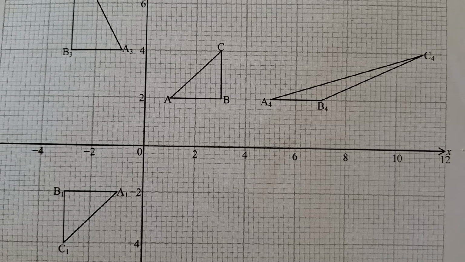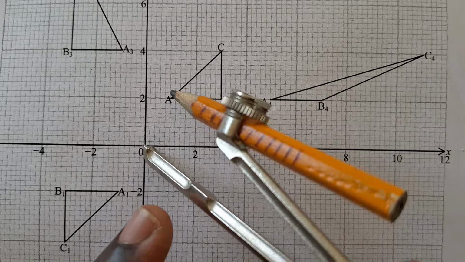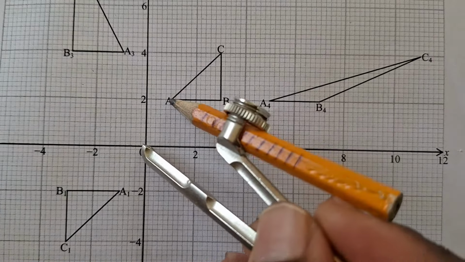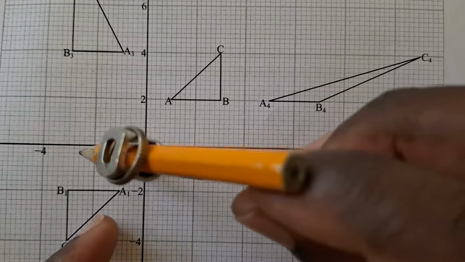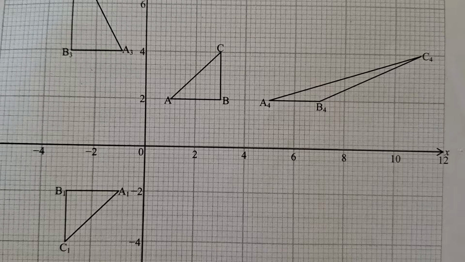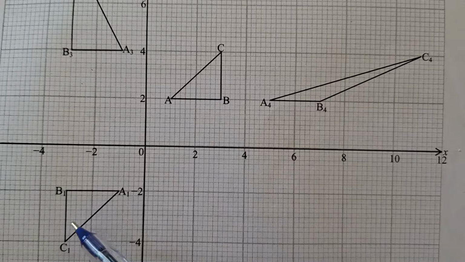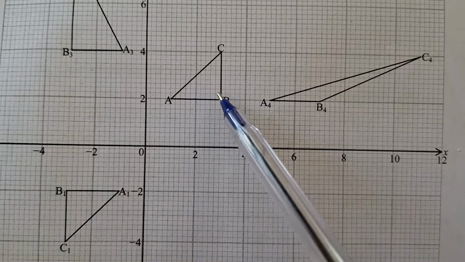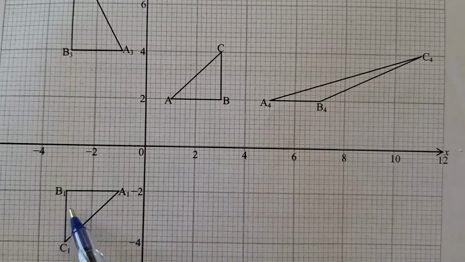Put it right here at your center and rotate your compass and see if it will come to this other point. All the same, this and this are the same, so you can just say this is a rotation. It has been rotated all the way to this.